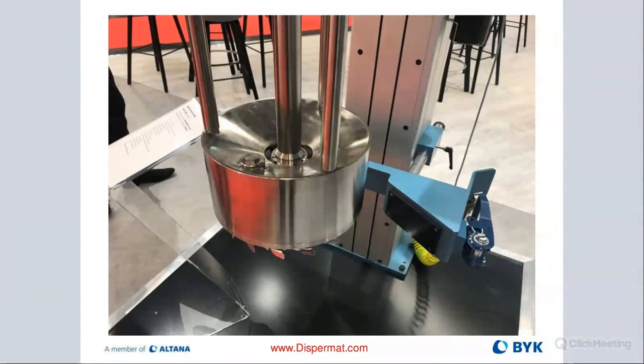Here is an up-close view of the basket mill. It's double-walled, with excellent cooling capability. We have these bars right here. On the right side is coolant or water in, and on the left, water or coolant out. We have a third bar in the background that is used to measure the temperature inside of our basket mill. And that screw right here gets removed to add the beads to our basket mill.